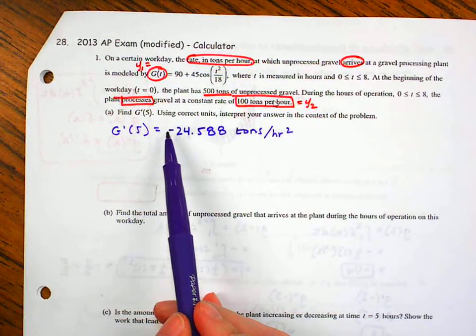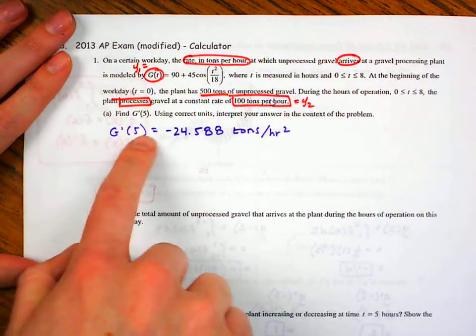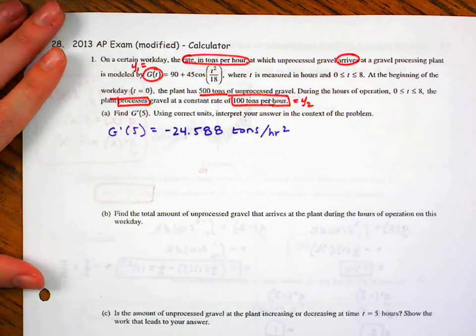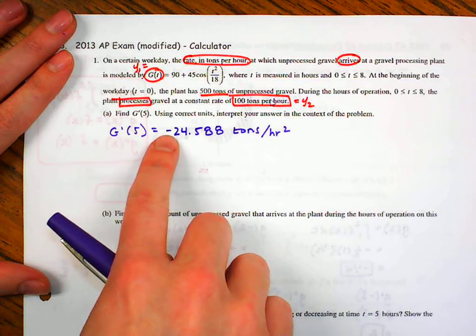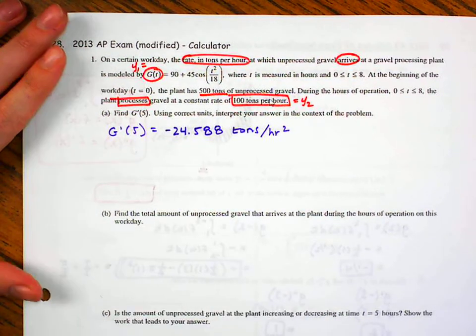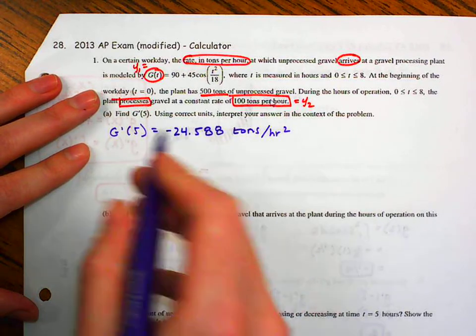Notice that I have a derivative that's negative. That means something is decreasing. Well, the derivative we took was of G, so I'm going to explain what G was and then say that at that moment, that value is decreasing by this. So, using correct units to interpret the answer.